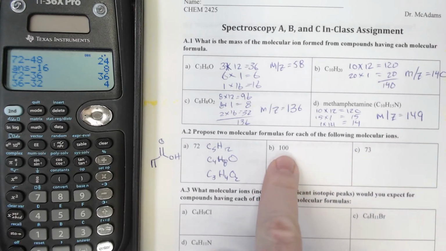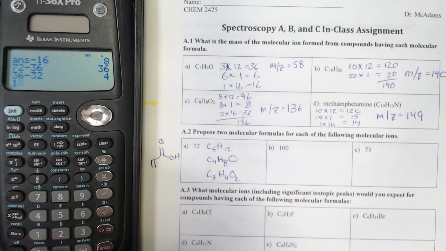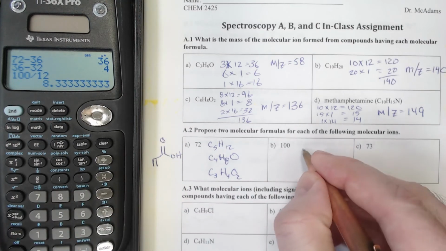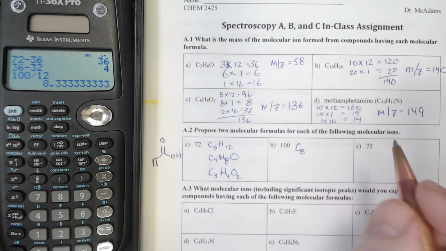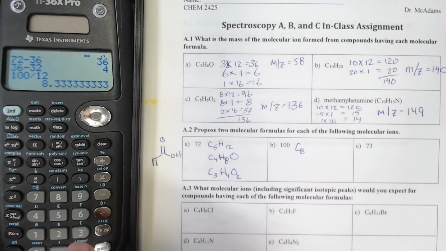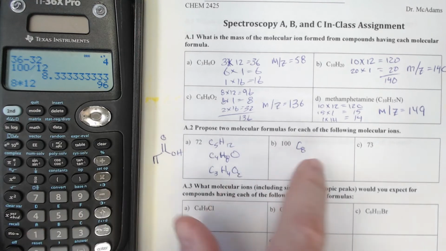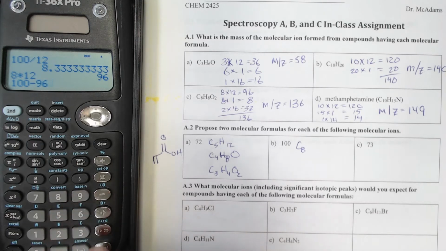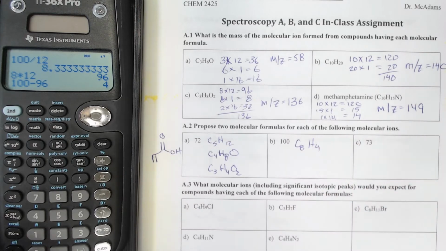So we'll do 100, and we're going to divide by 12, which is the mass of carbon, and that gives us 8.3. So the most carbons we can possibly have in this would be 8. Let's see what we have left. 8 times 12 gives us 96, and we'll subtract that from 100. That's 4, obviously. And so we would have H4.